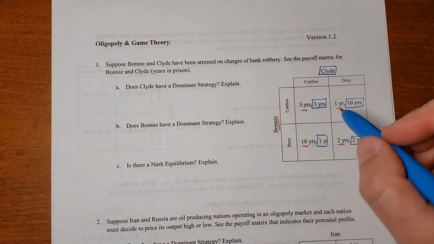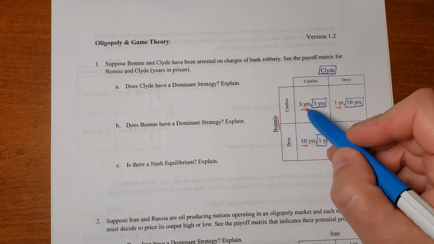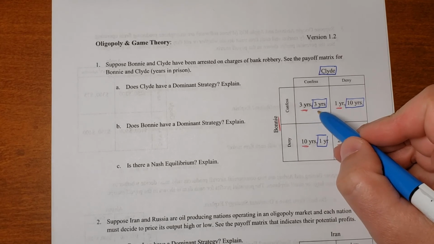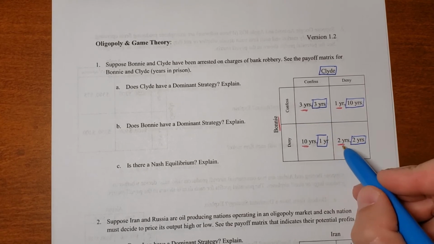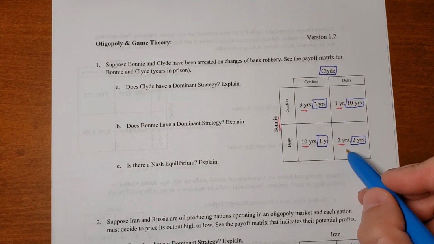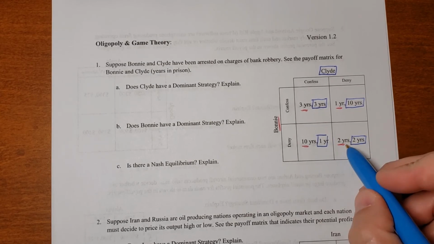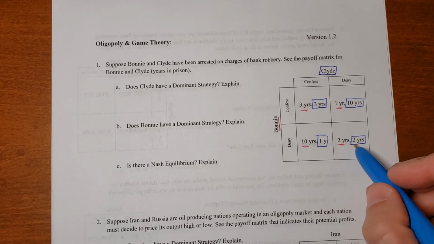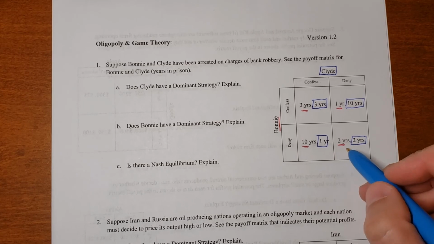So in this case, if you look at Bonnie, if Bonnie confesses and Clyde confesses, they're both going to get 3 years. If they both deny it, maybe they can't actually hold them to bank robbery, so they might get them on a lesser charge of weapons charges or something like that. And so they might both get 2 years, right? But what would even be better than 2 years is 1 year.